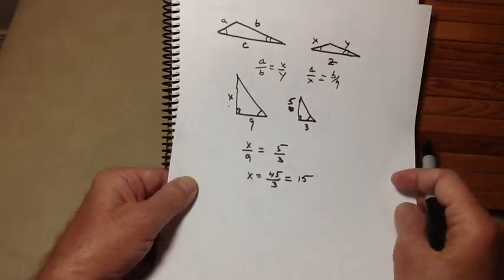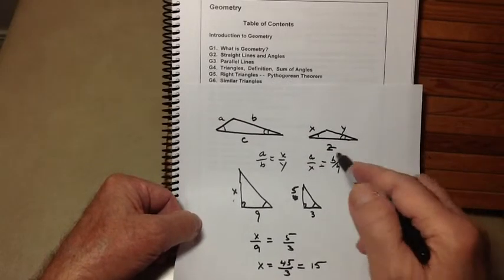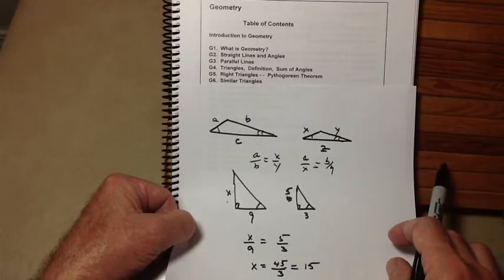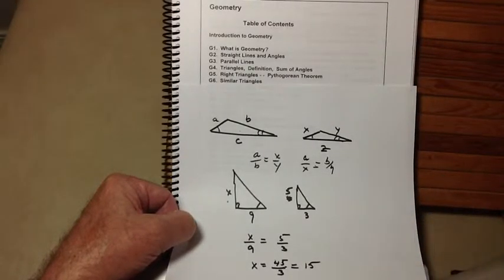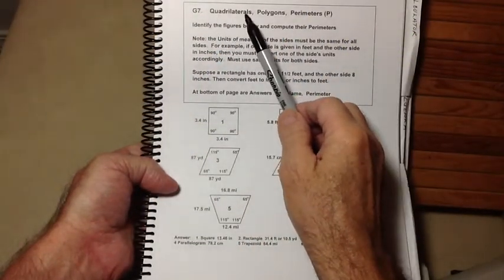Now, this is a very important chapter, and we give you lots and lots of problems on it. And similar triangles are probably something that is used in solving practical, real-world problems more than just about anything else in geometry. Well, now, in G7, we talk about what are called quadrilaterals and polygons.